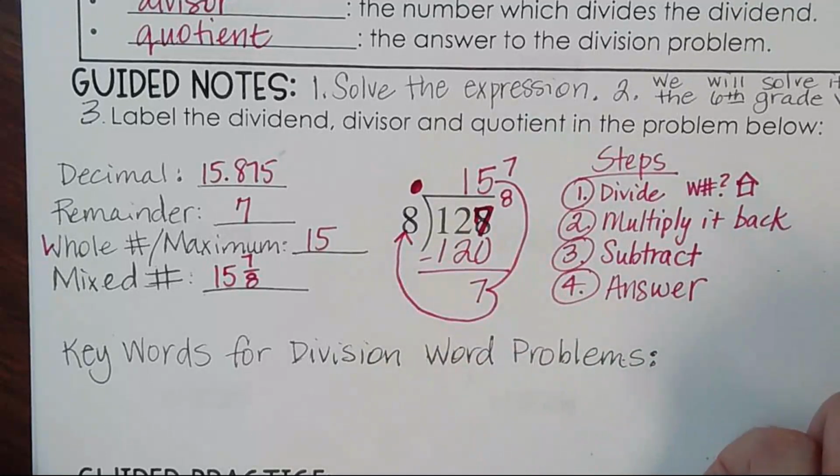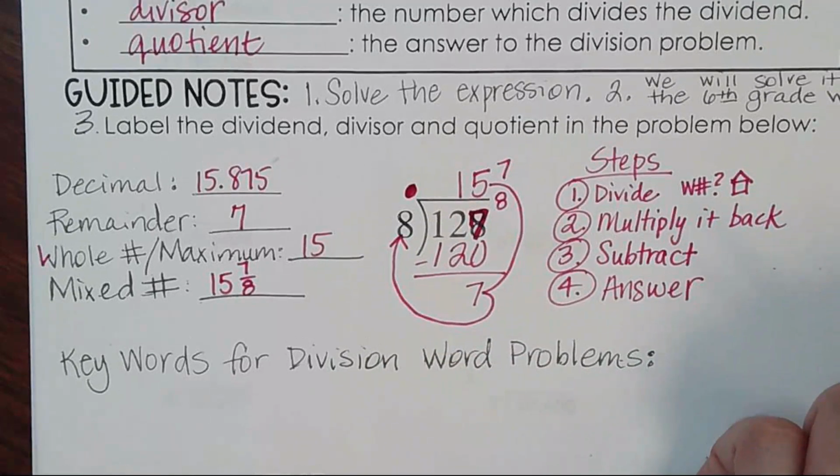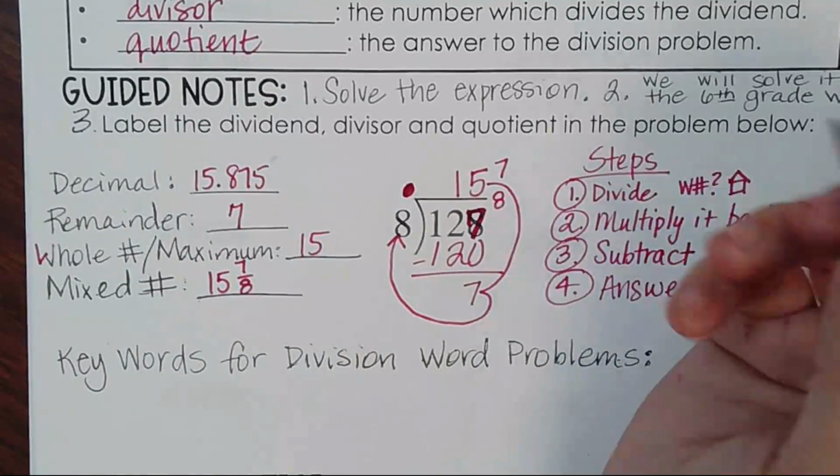So the last step, we want to label our dividend and our divisor and our quotient. Our dividend, our divisor, and our what? All right. So when I'm looking at that, my dividend, my divisor, and my quotient. Quotient is easy to identify.